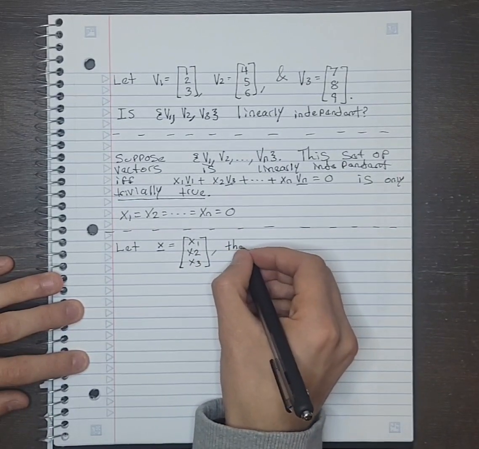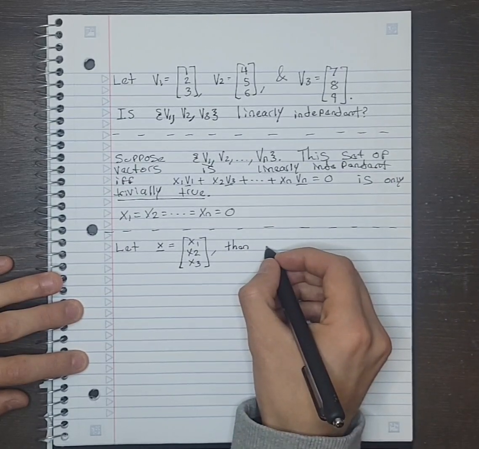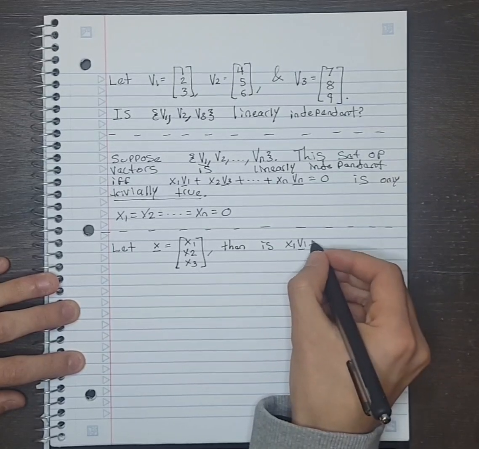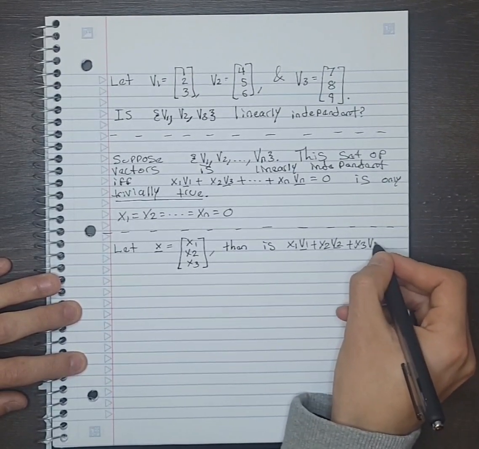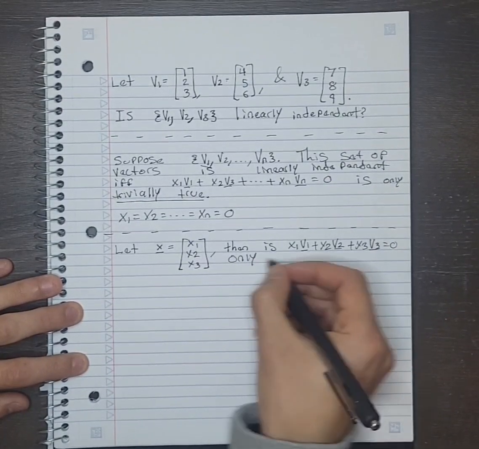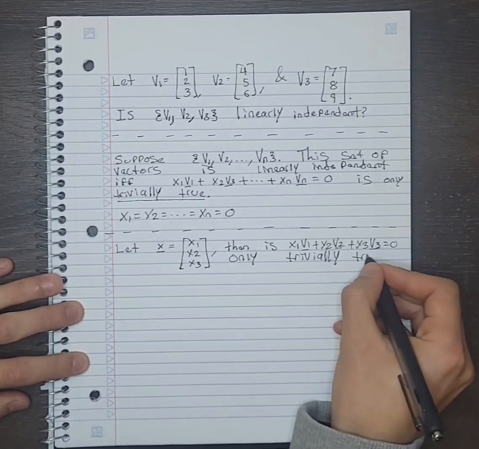Then we'll say x sub 1 v sub 1 plus x sub 2 v sub 2 plus x sub 3 v sub 3 equals 0, only trivially true. So that's what we're trying to figure out.